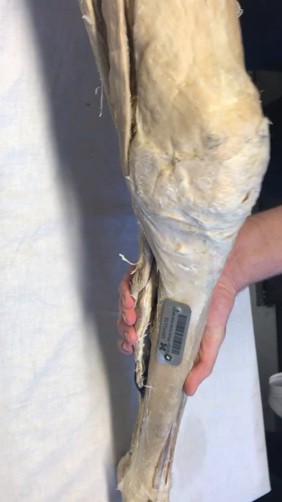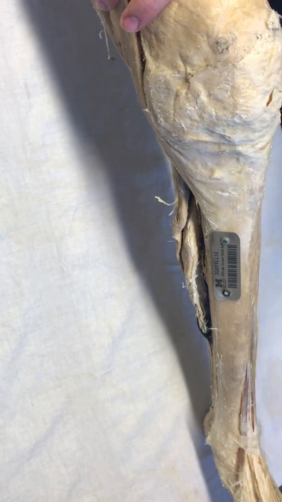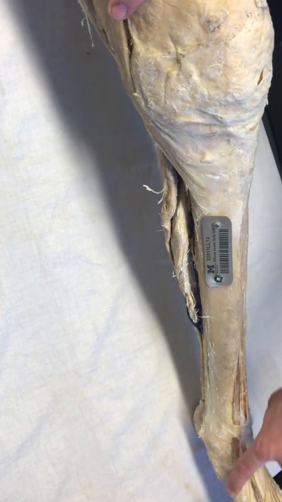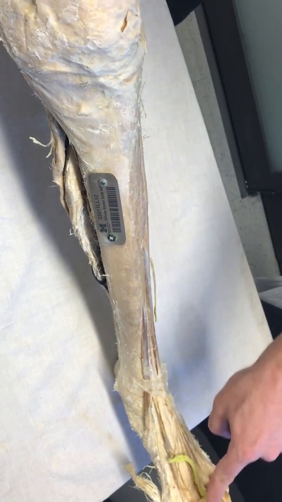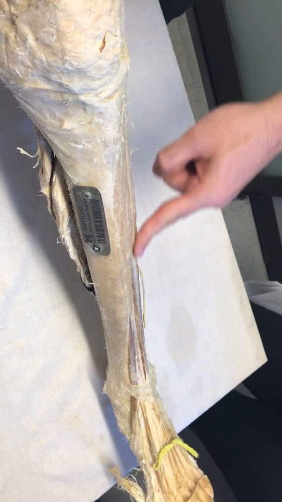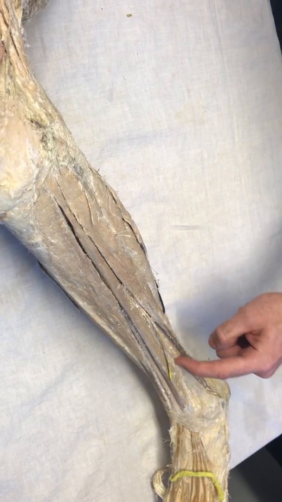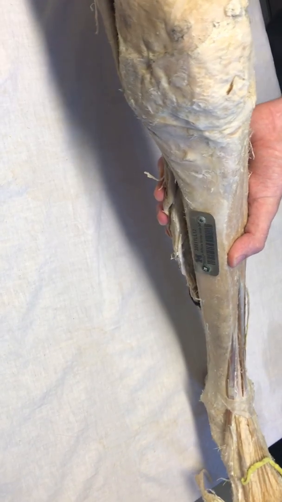Okay, so you guys go really quickly. Extensor hallucis longus. Extensor digitorum longus. Peroneus longus. Peroneus brevis. Amazing.